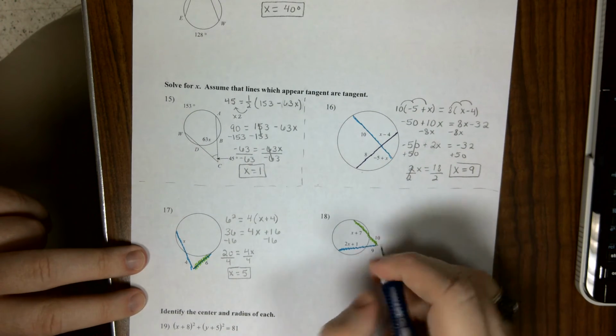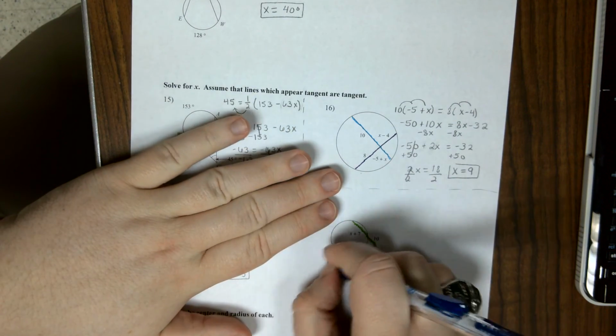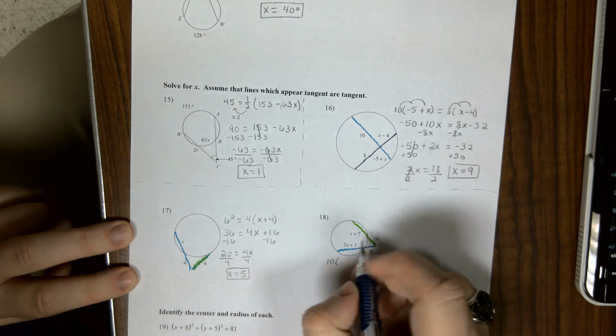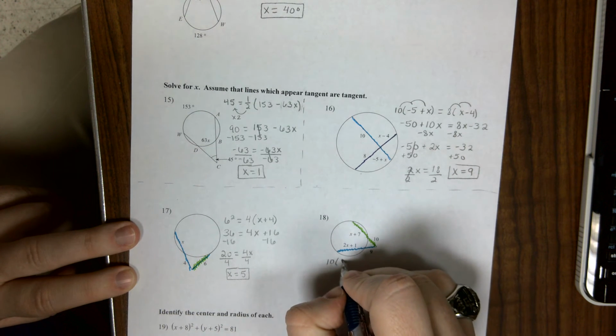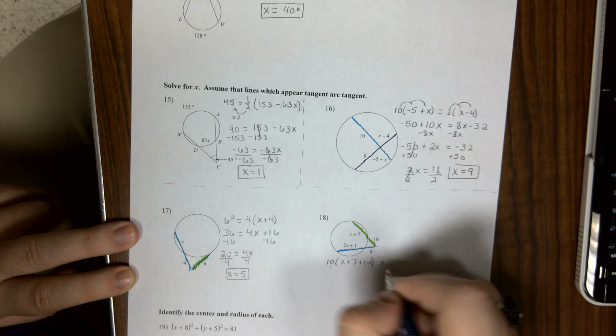So remember, it is always the outside. Look at me, I can't even write. Outside times the whole thing. So I'm going to say x plus 7 plus 10.